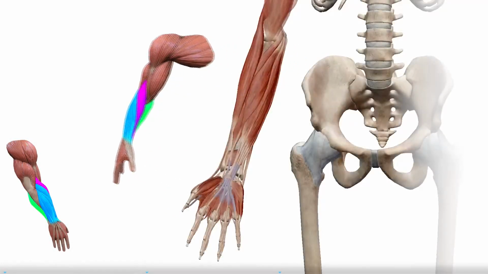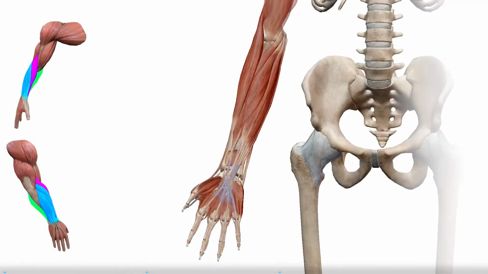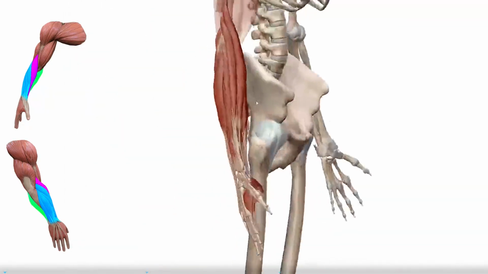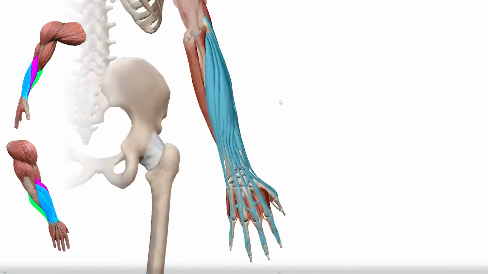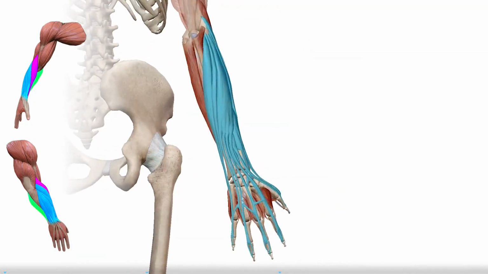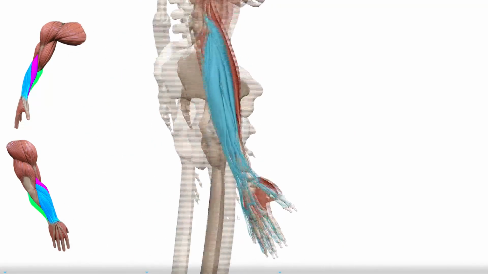The next group of muscle is going to be the forearm. So the muscles of the forearm. Just like the upper arm, it is going to be split into 3 different groups of muscles, and those 3 groups are essentially the extensor muscles, so all of these, and those are called extensor because they extend the fingers when the fingers are flexed.